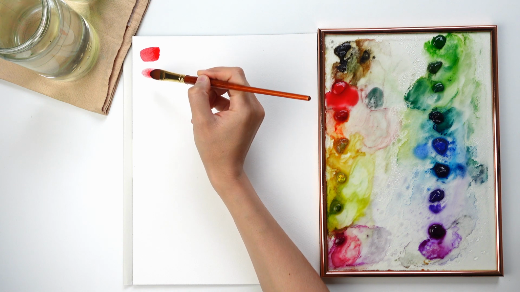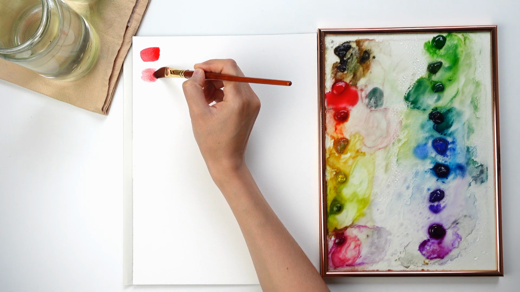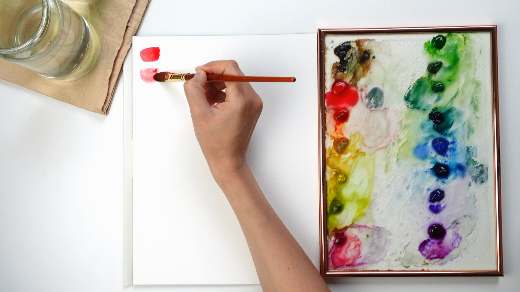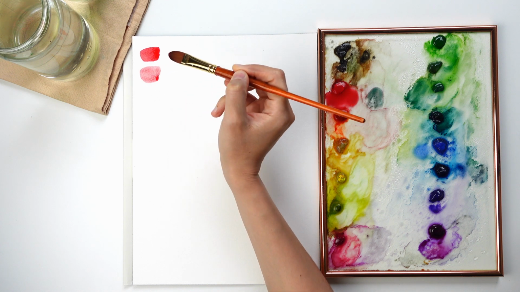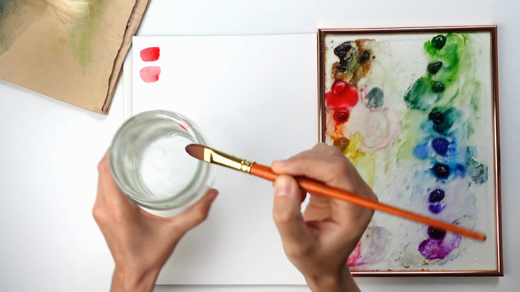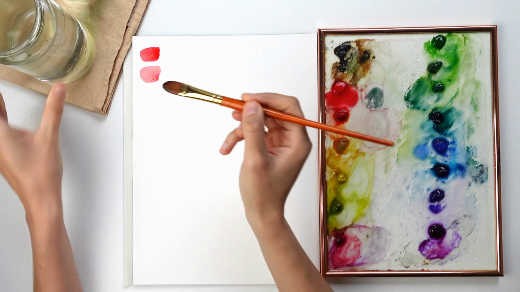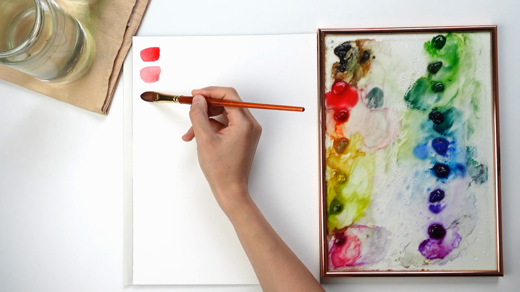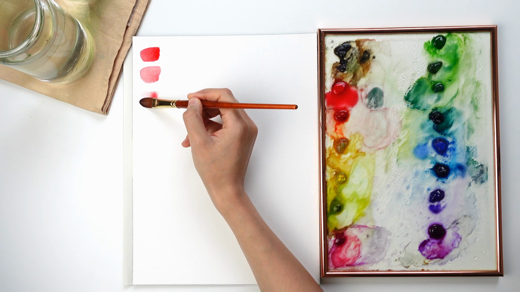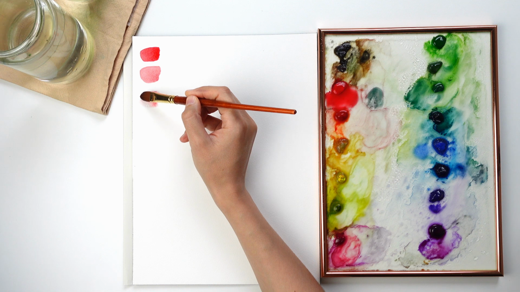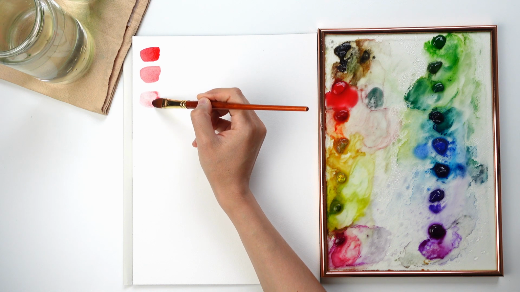And if I lay the brush onto the paper now, I will obtain a lighter color value. By removing the pigment again in the cup of water, I will obtain a lighter color value. So this is an example to explain what color values are.